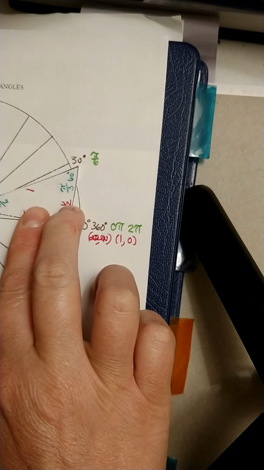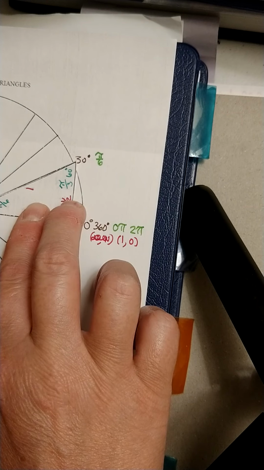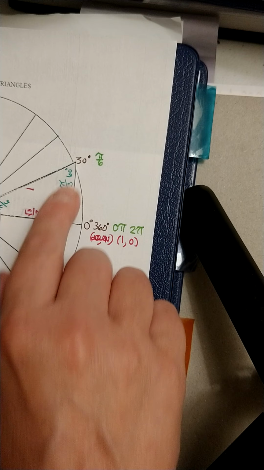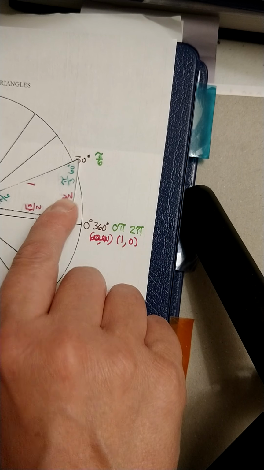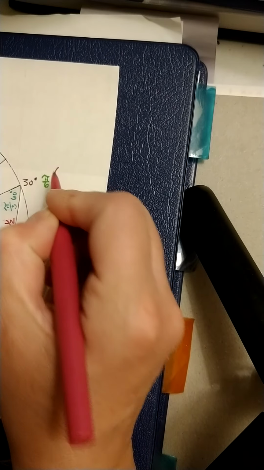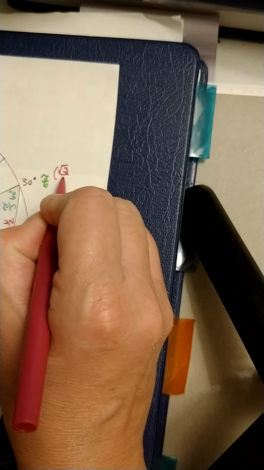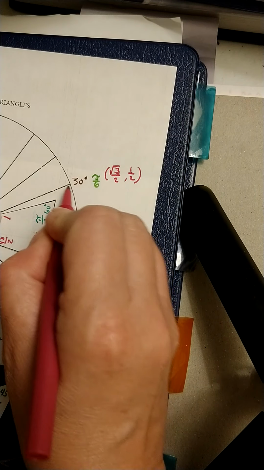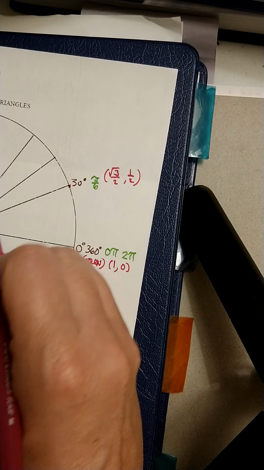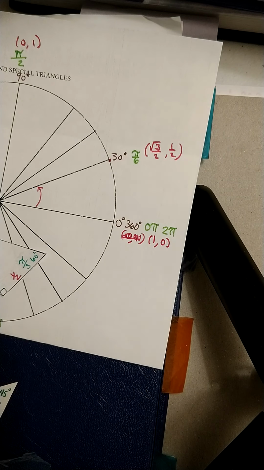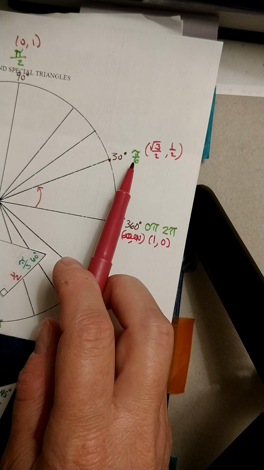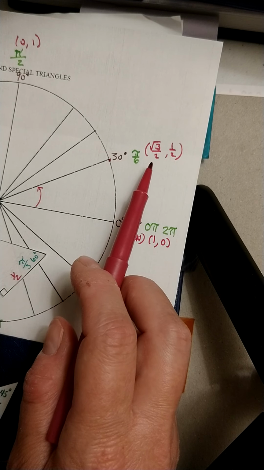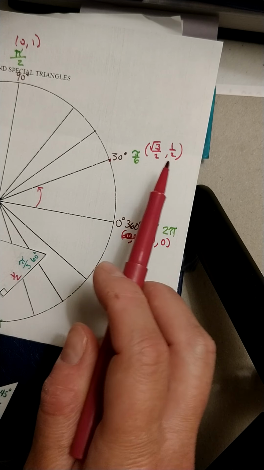And now we need the ordered pair. So we know the ordered pair is, of course, x comma y. The x length is radical 3 over 2, and the y length is 1/2. So we're just going to write that ordered pair. This point is radical 3 over 2, comma, 1/2. And that's the point right here. So we just measured this angle, and we found 30 degrees, pi over 6. And this location on the unit circle is radical 3 over 2, comma, 1/2.